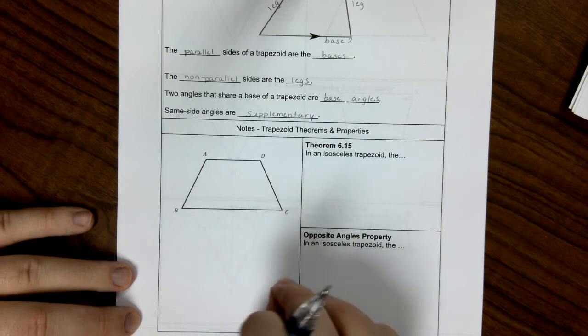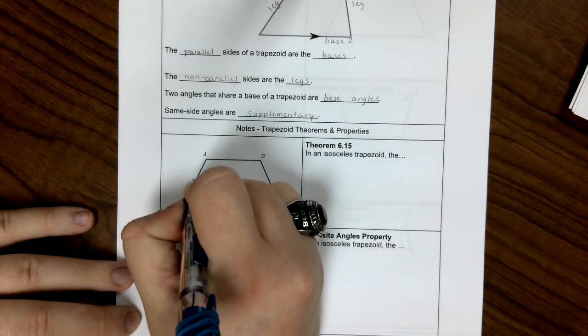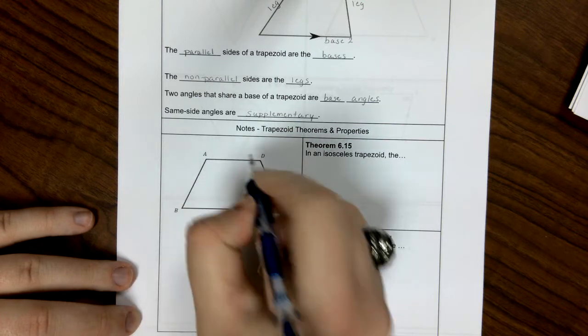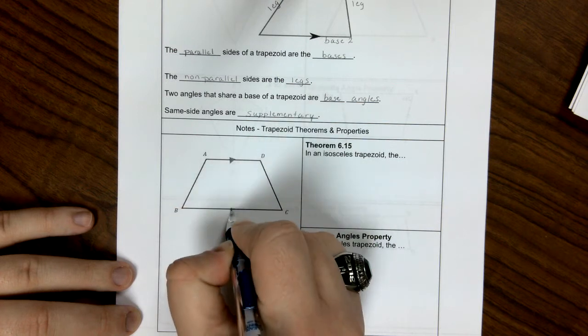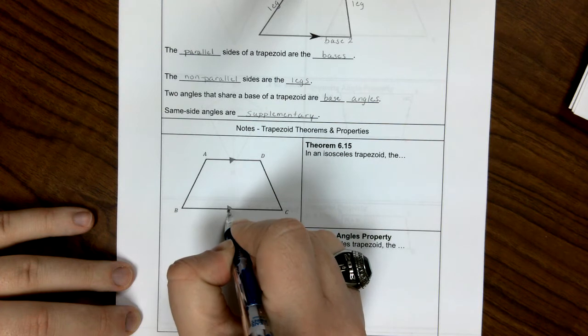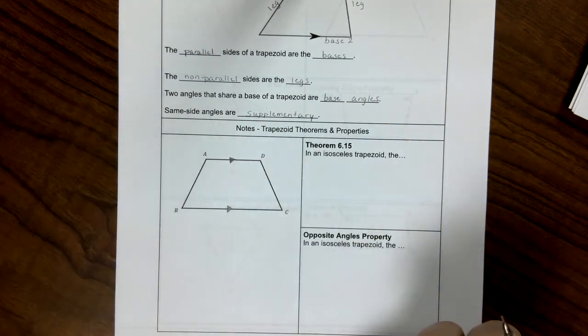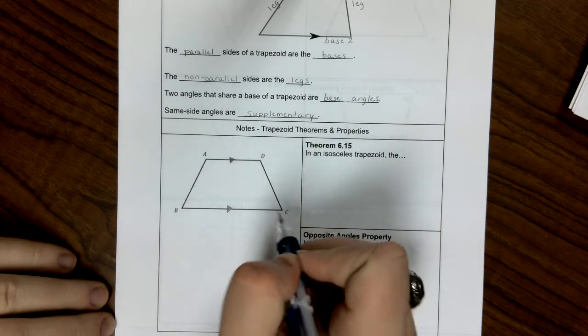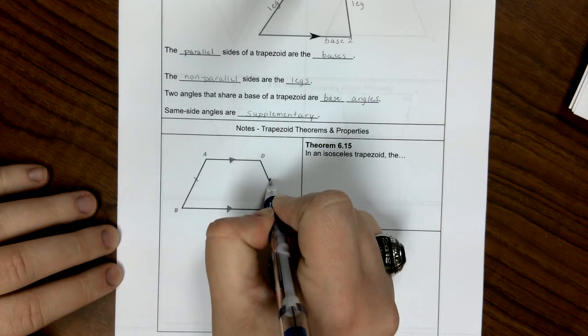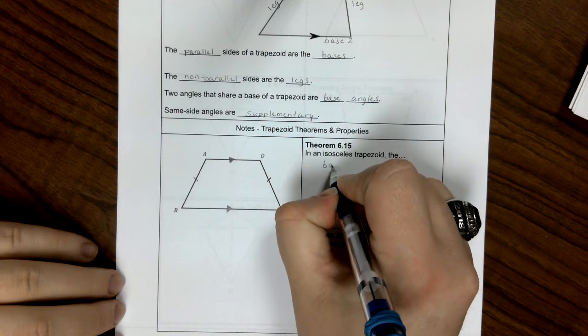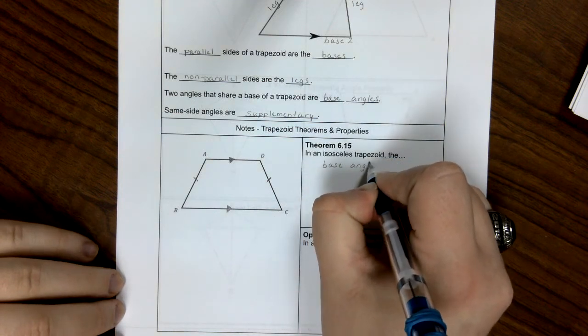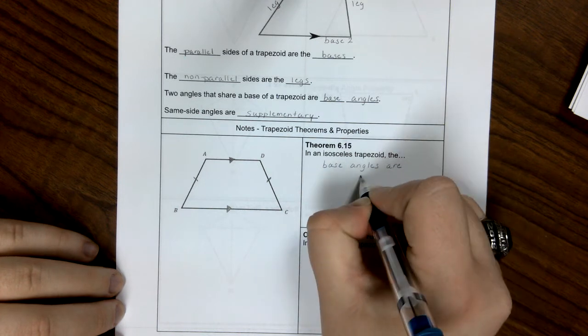Remember, what makes it isosceles is the non-parallel sides. In my picture here, the ones that look parallel would be this side AD, so you could add your parallel arrow there if you wanted to, and BC. Those are my parallel sides. My non-parallel sides would be AB and CD. If we mark those as being congruent, then we have an isosceles trapezoid. So in an isosceles trapezoid, the base angles are congruent.